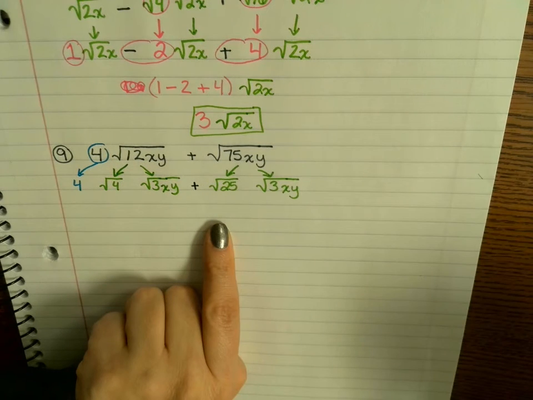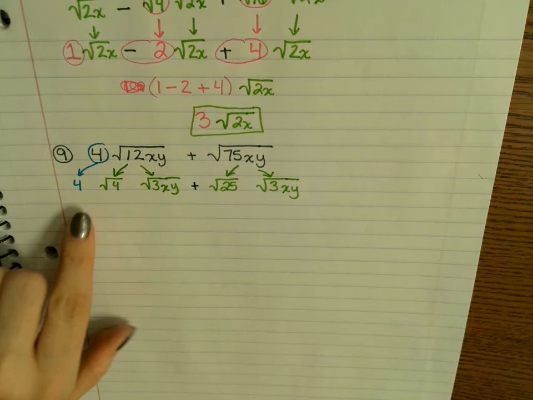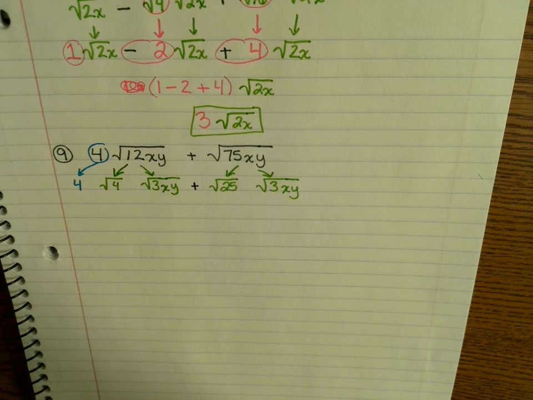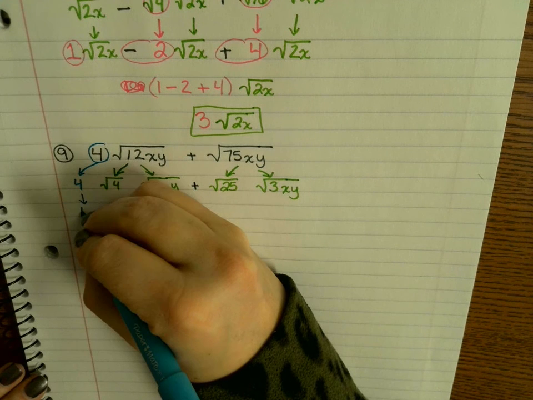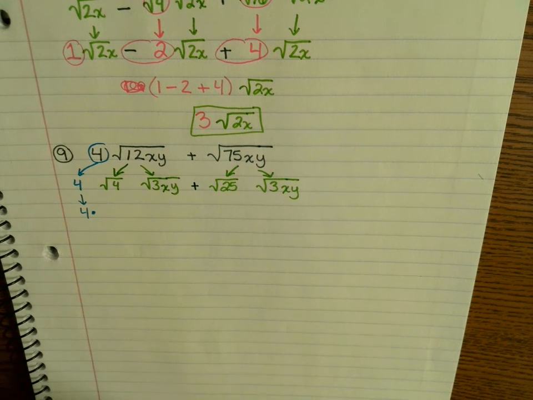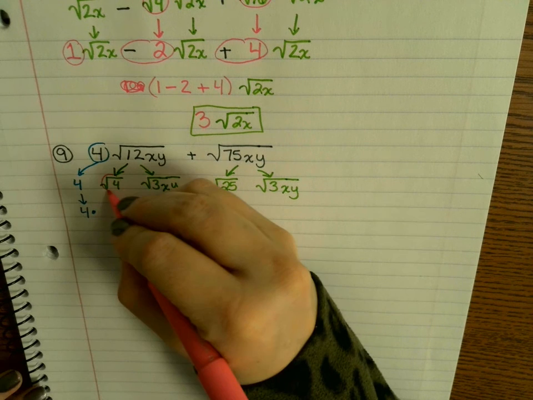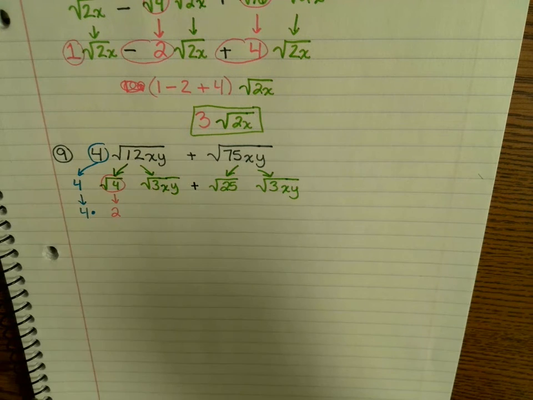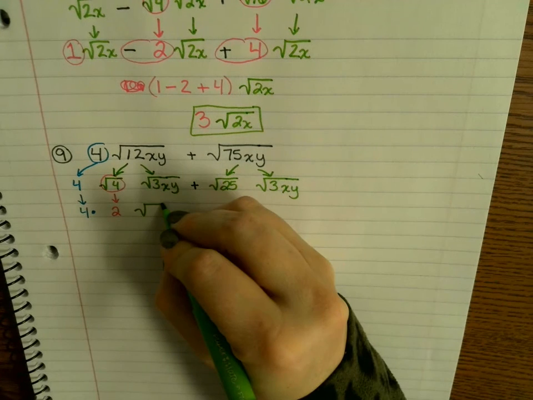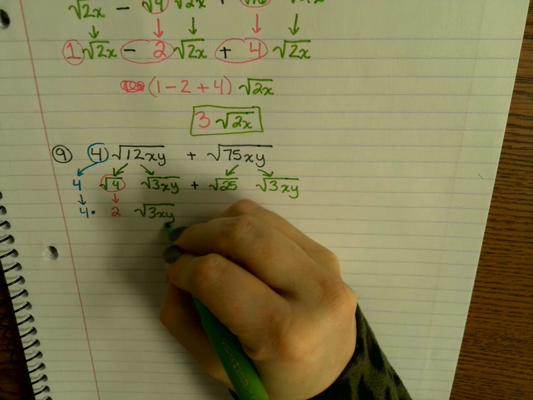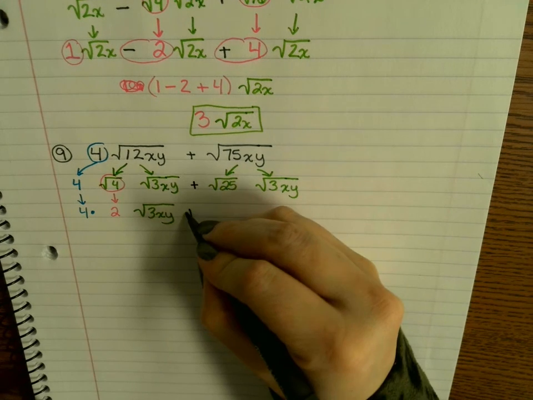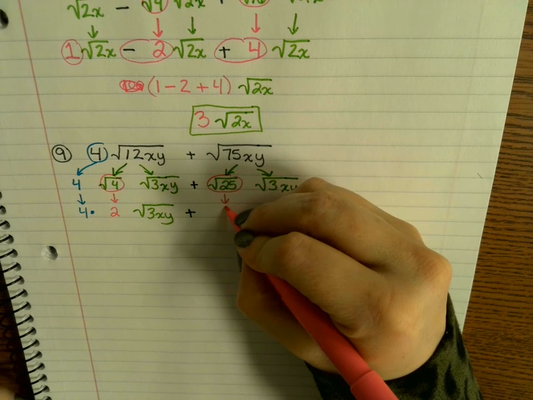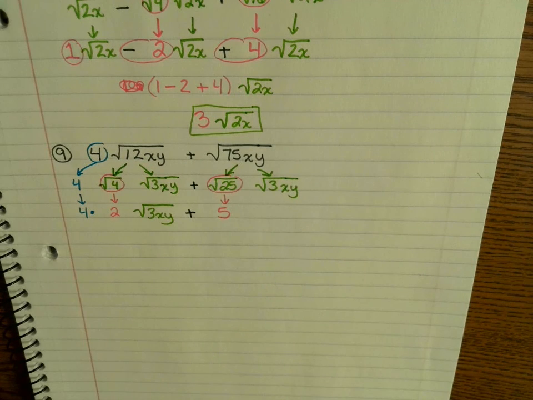And now we got to simplify. This 4 that was in blue, the coefficient, is just going to come straight down as a regular 4. This square root of 4 is a perfect square, so we're going to take the square root and we'll get a 2. And then we still have square root of 3xy. The 25 is a perfect square, so we're going to take the square root and we'll get 5. And then, of course, we still have that square root of 3xy.